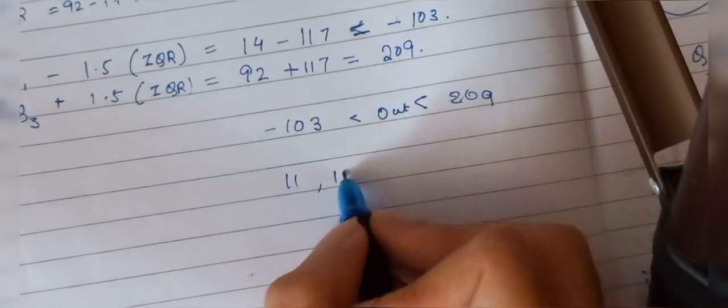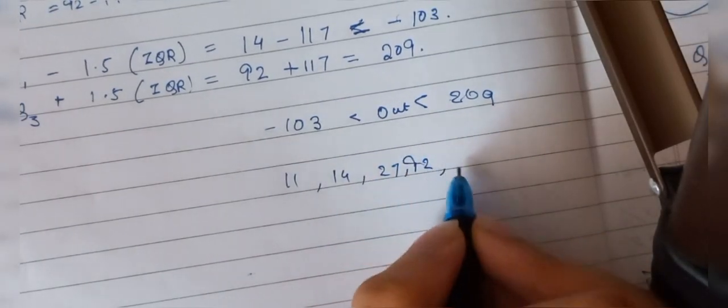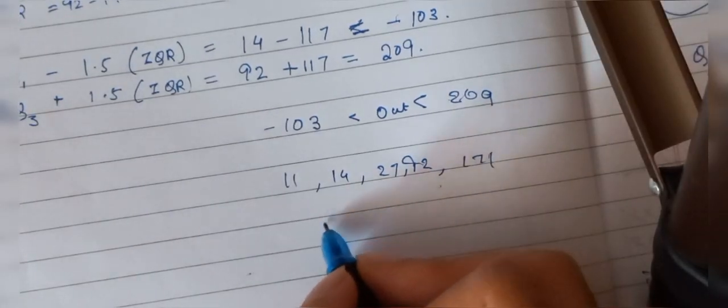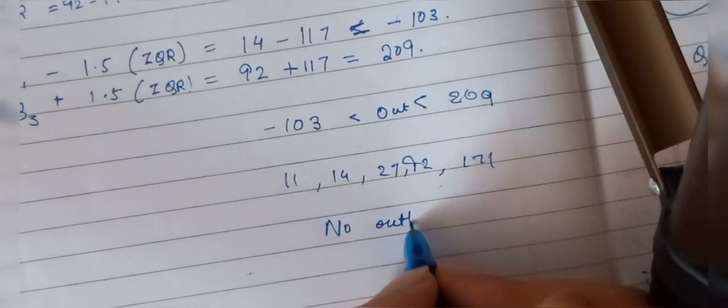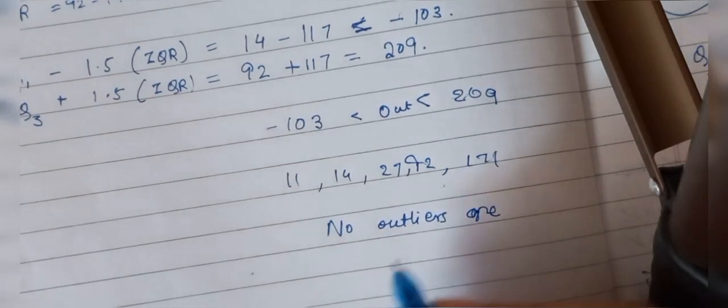But none of these numbers are satisfying that condition. So we can say no outliers are present.